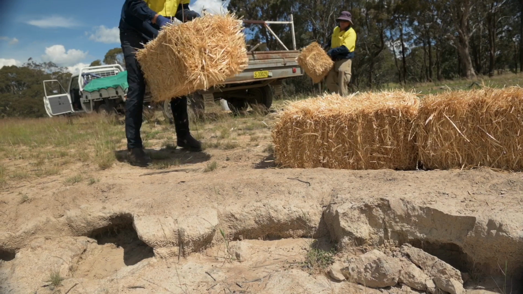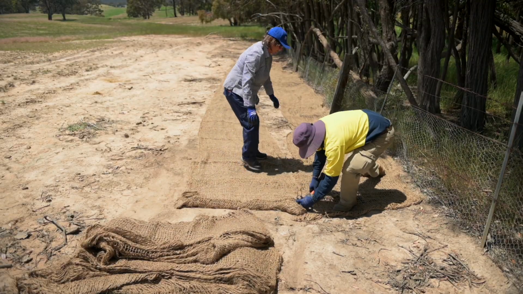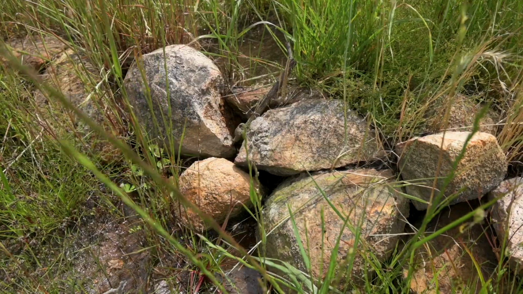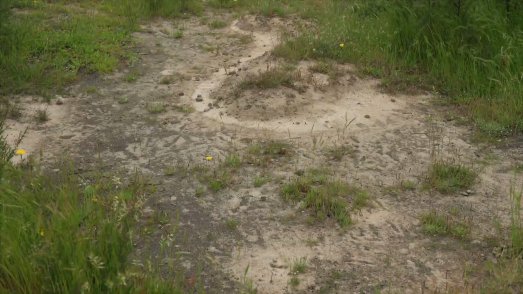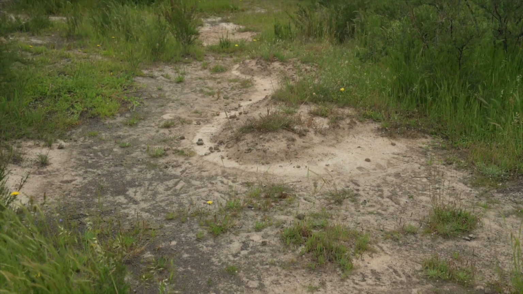Coir logs, straw bales, jute mesh, as well as repurposing fallen timber and rocks are all options that could be used to mitigate small-scale erosion. If you're not sure what to do, then seek professional advice.